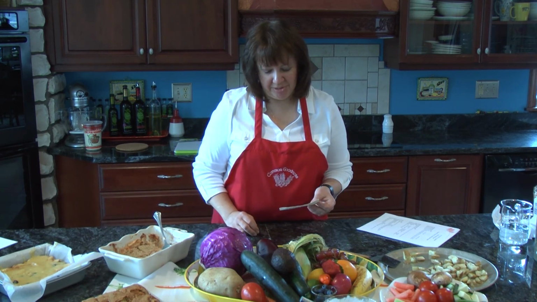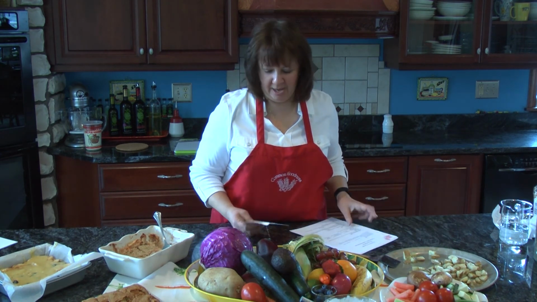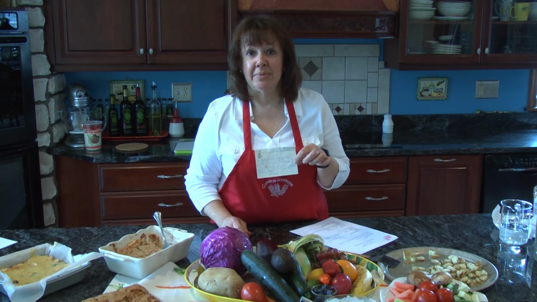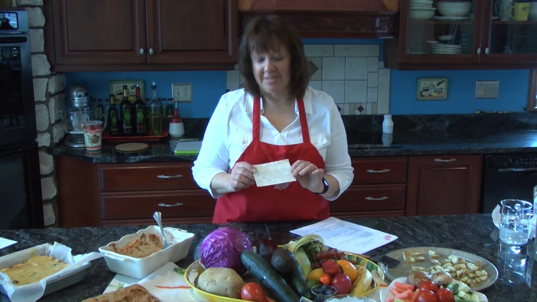One thing I wanted to show you, even though I have all the recipes for you to print out online, this is my recipe I've had since I was a little kid, so I still use this. And that's just kind of comforting to me because it's just kind of fun.